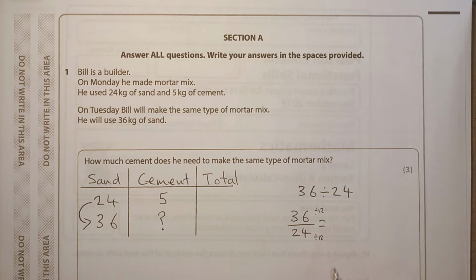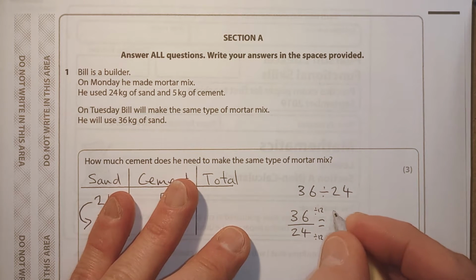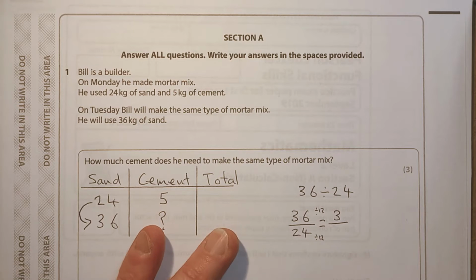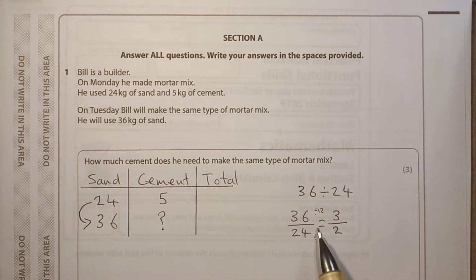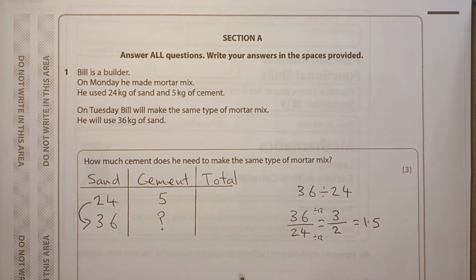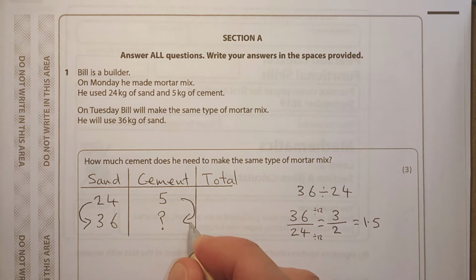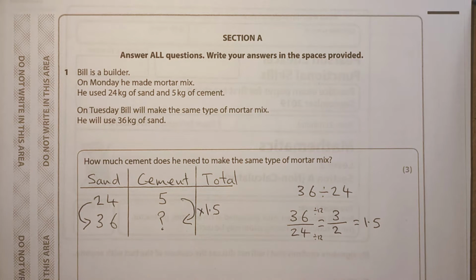So 36 divided by 12, well, we've got 12, 24, 36, so that's 3 times. And 24 divided by 12, 12, 24, that's twice. So 36 divided by 24 is the same as 3 over 2, which is 1.5. So to get from the 5 down to this number, we're multiplying by 1.5. Or as I say, 3 over 2.